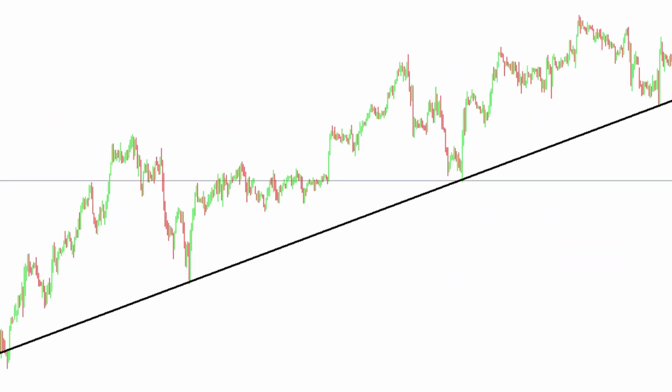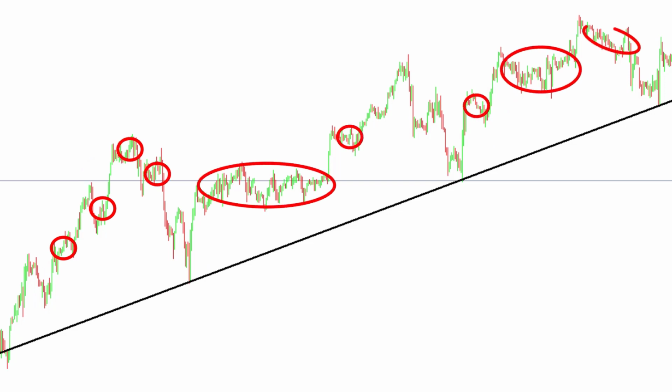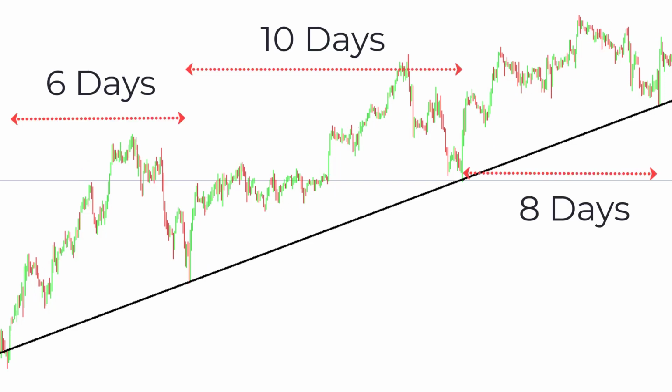The following example is a trend line on the crude oil chart. And so far, it is the most perfect example in this video. Because the price has reversed sharply after every touch, and slowed down and traded sideways between every touch. While the time space between every touch is very similar.